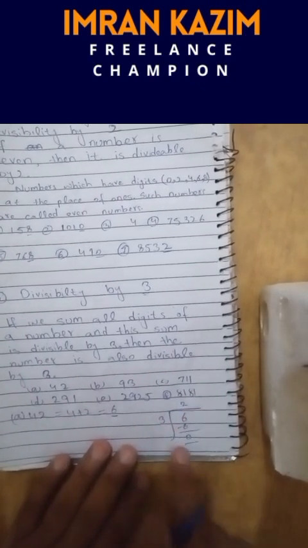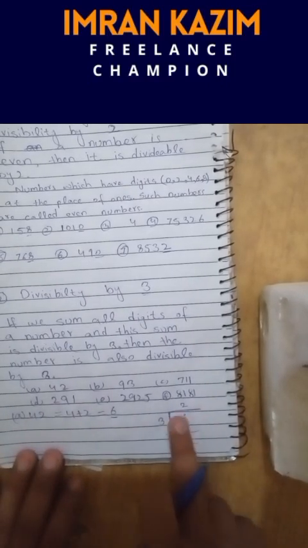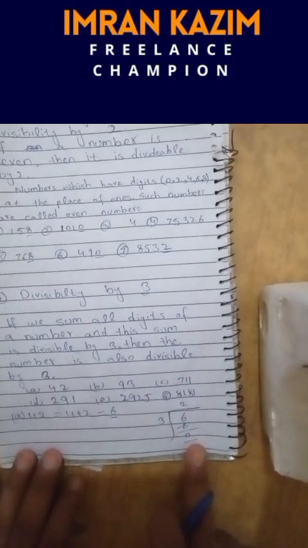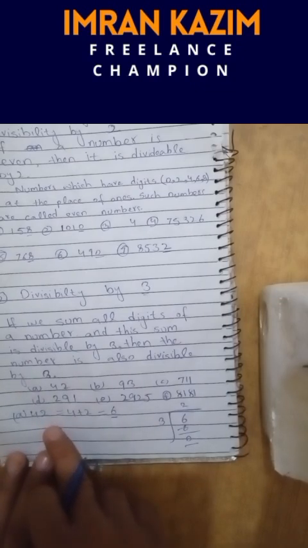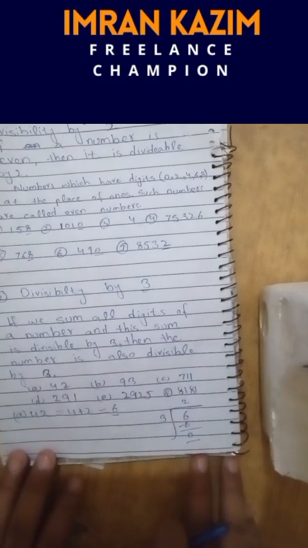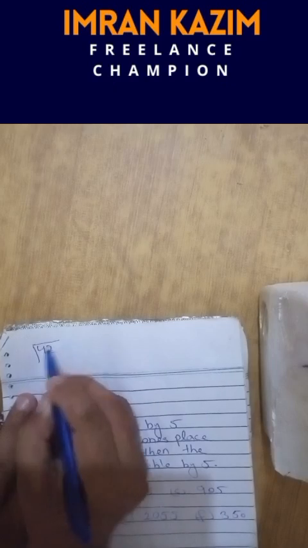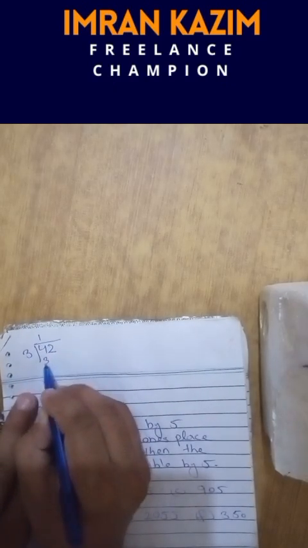This 0 tells that 6 is completely divided by 3. So from here we can say that this 42 is also divisible by 3. We are going to divide 42 also. Keep 42 inside and divide it by 3. 3 ones are 3.